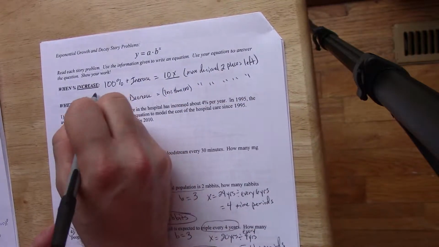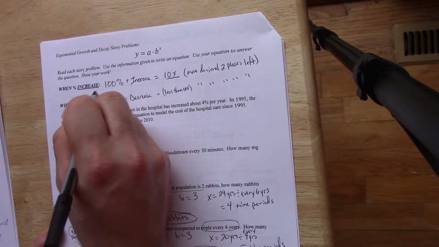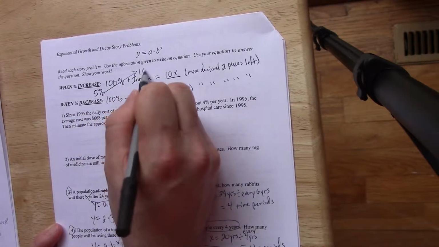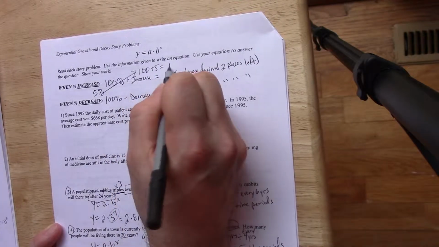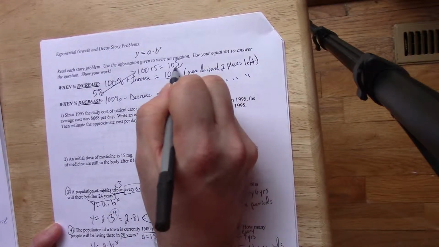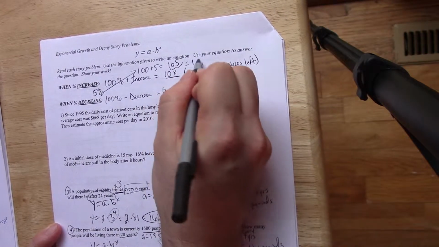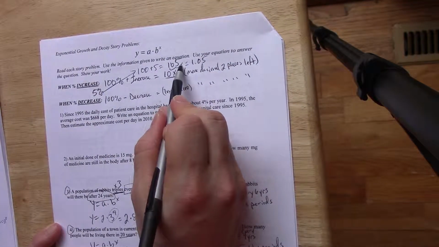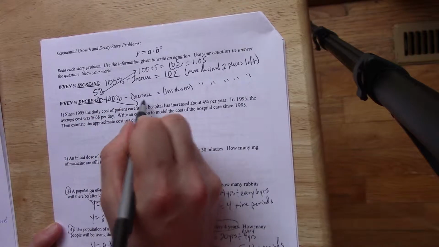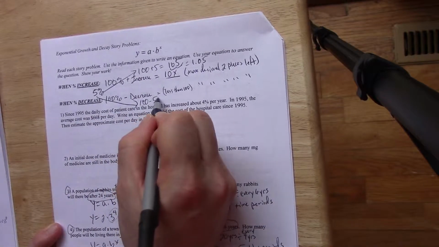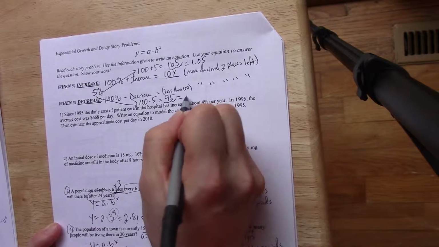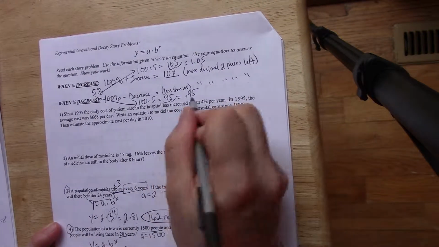Kind of what I'm saying here is if I have a 5% increase, I'd go 100 plus 5 to get 105, and I'd move the decimal over 2 places to get 1.05. Remember, when there is no decimal there, it's always at the end. If I had a 5% decrease, I would take 100 minus 5, get 95, move it over 2 places, and get 0.95. That's how this works.